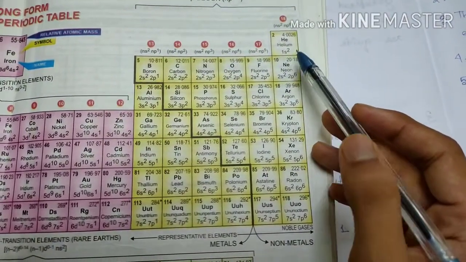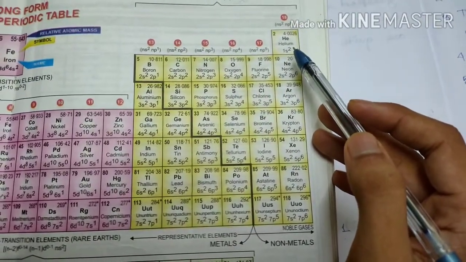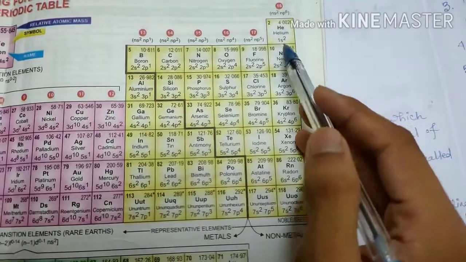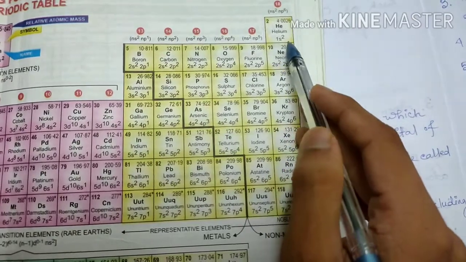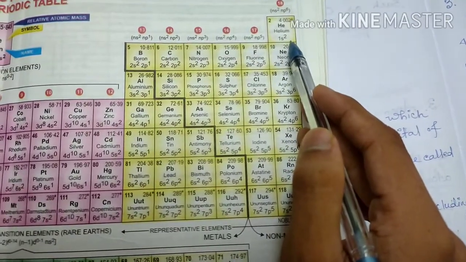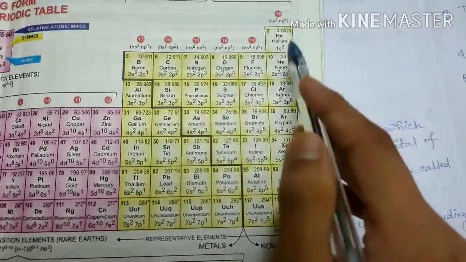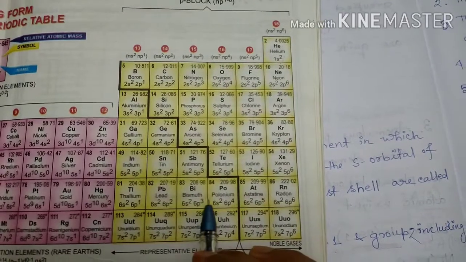Though it is present in group number 18, the valence electron of helium enters the s orbital. The electronic configuration of helium is 1s2, that is, the last electron or valence electron enters the s orbital. That's why helium is an S block element.